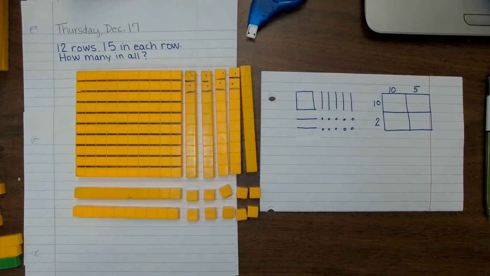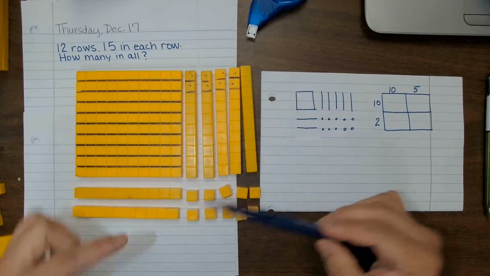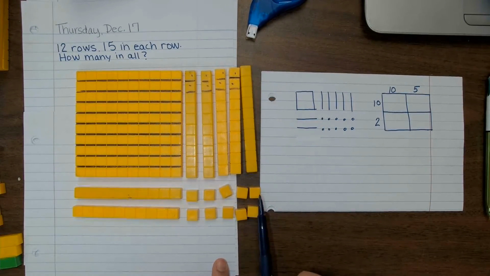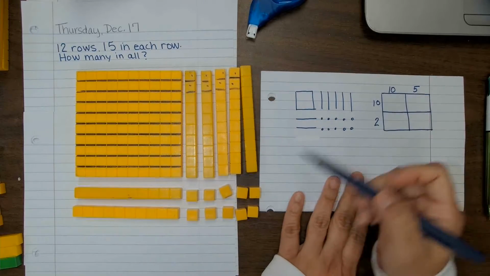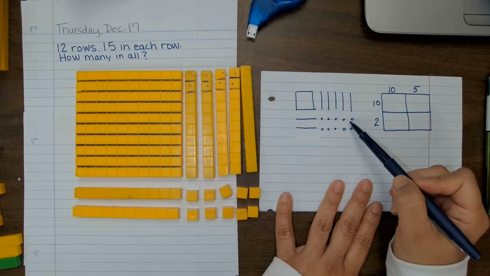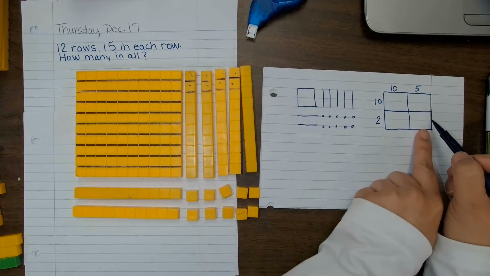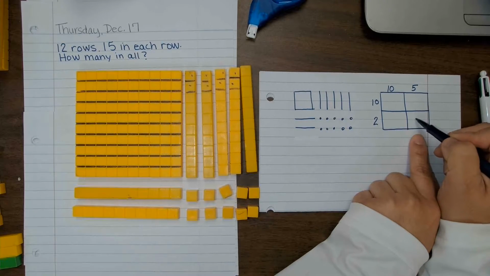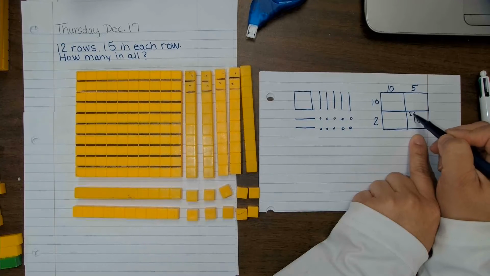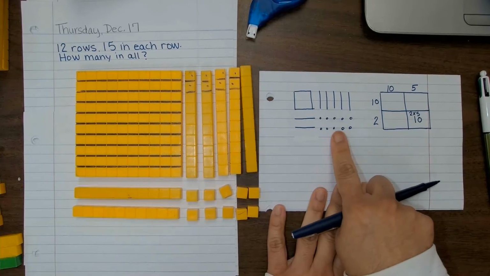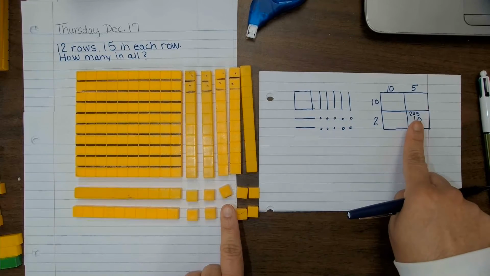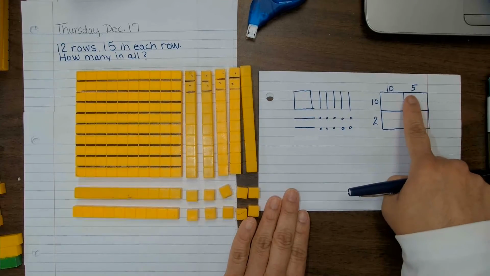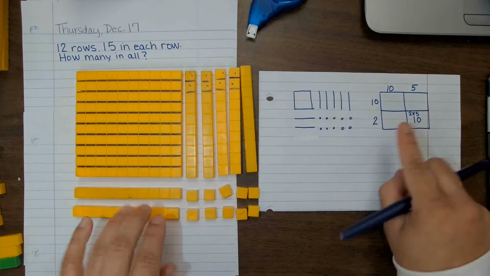Okay, so remember we worked with our lower section and we do our ones place first. So in our ones place we have 2 rows of 5. So 2 times 5 is 10. 2 times 5 is 2, 4, 6, 8, 10. And then right here, you're doing the same thing. 2 rows times 5 is 10. So you're still doing the ones right here. 2 rows and 5 in each row, which is a 10.